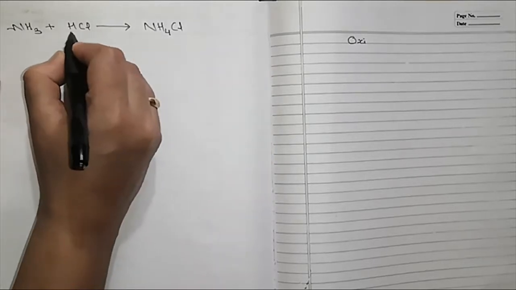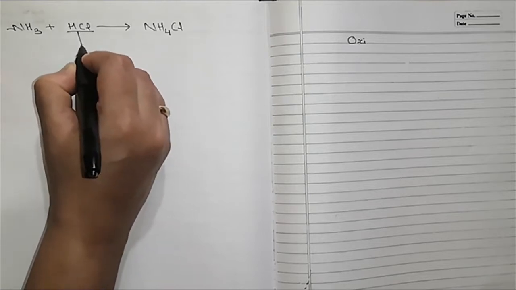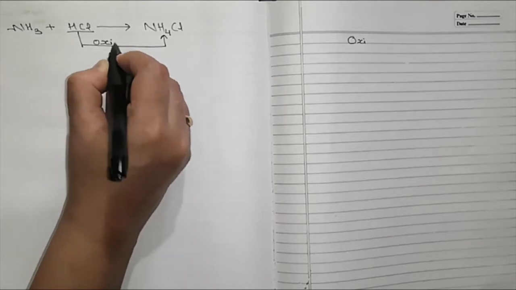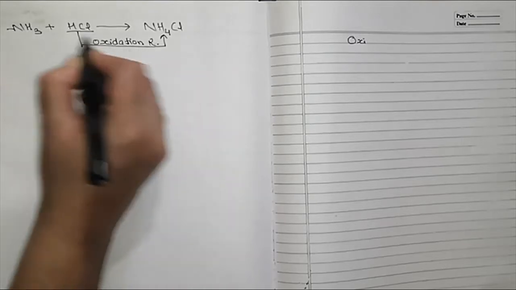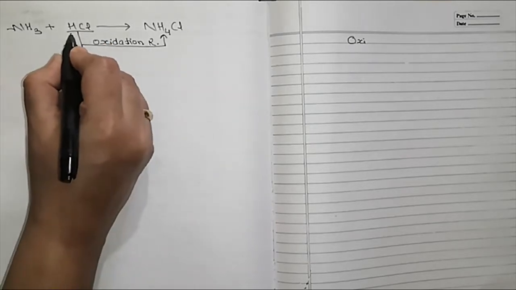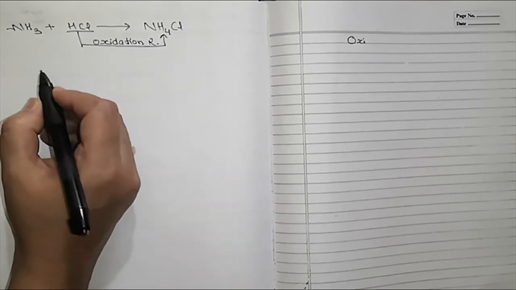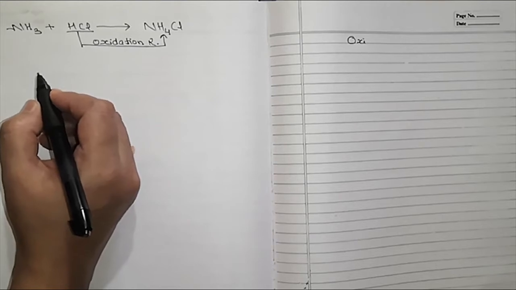So what you have seen here, look at HCl. HCl has lost hydrogen, so this is an oxidation reaction. Because HCl has lost hydrogen, we can say that HCl is oxidized. Now let's take the reduction reaction.